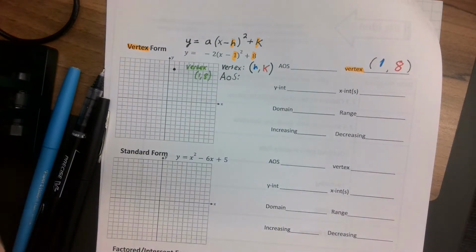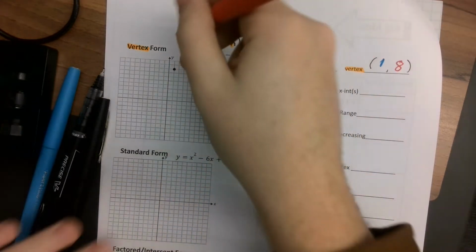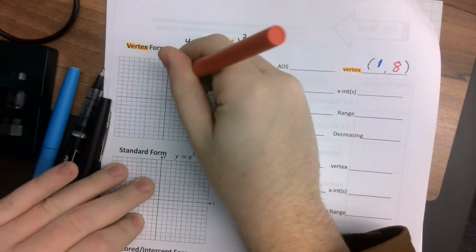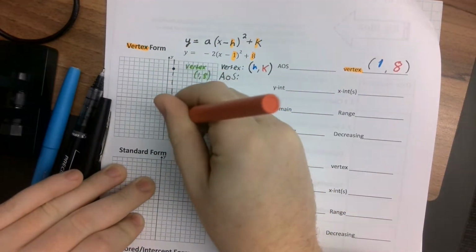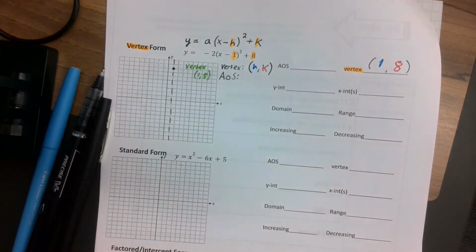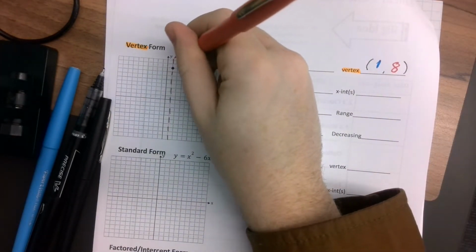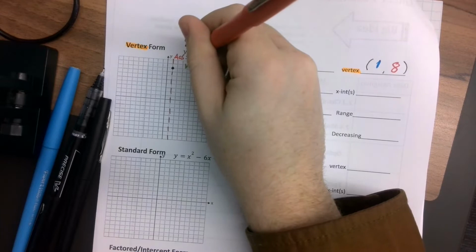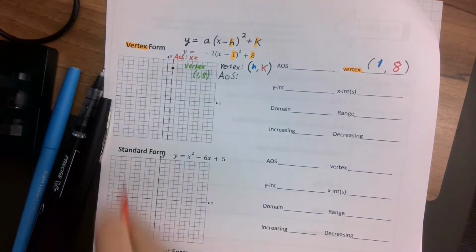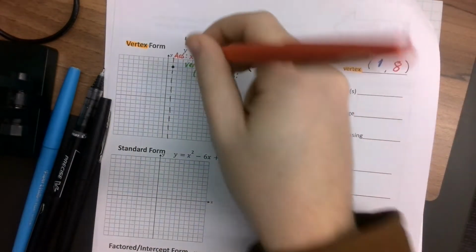And remember how I said the axis of symmetry always goes through the vertex? Can't we just draw a line vertically that goes through our vertex and call that the axis of symmetry? We can. So our AOS is x equals 1 over. So it should be x equals 1, right?